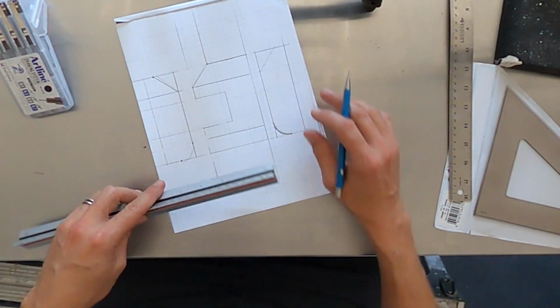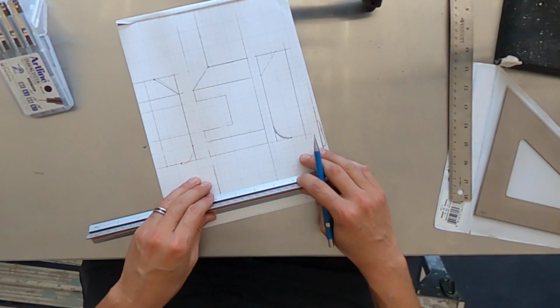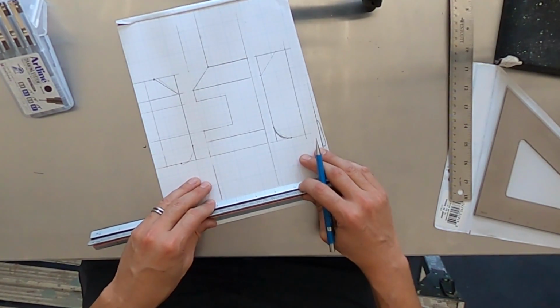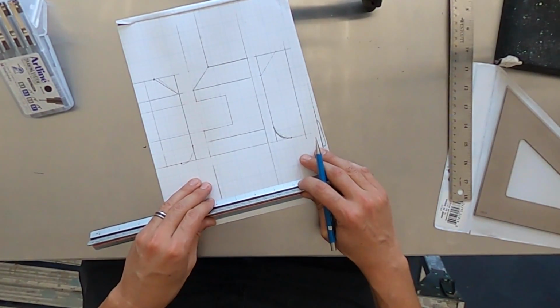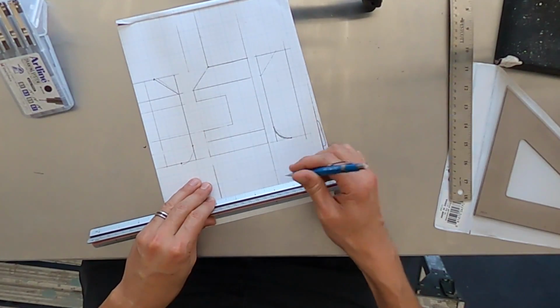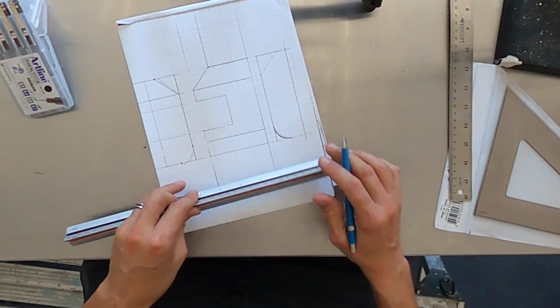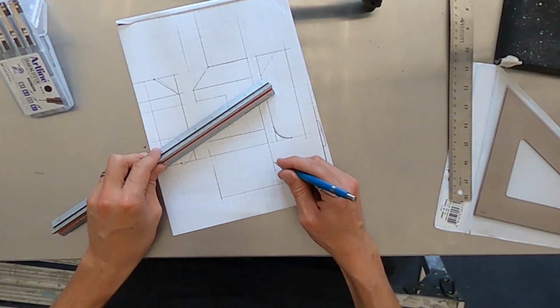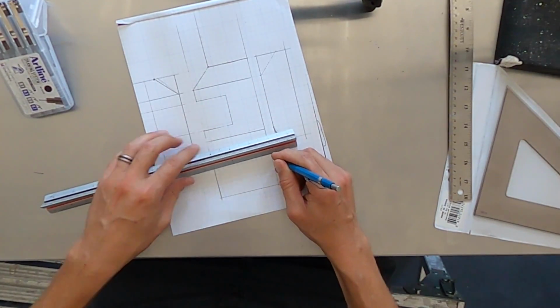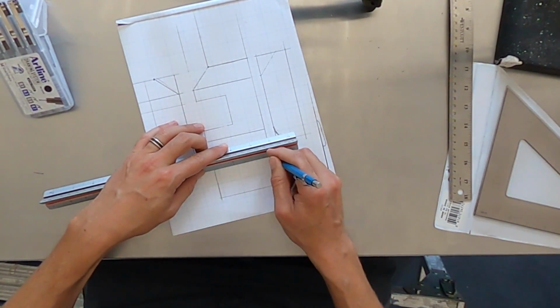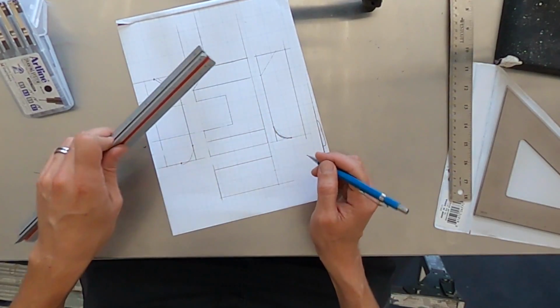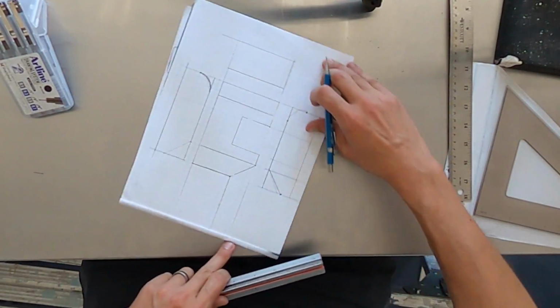And then if I turn it to the side, one, 2, 3, 4, 5, 6 is the height, because the height doesn't change. Turn it around this way.